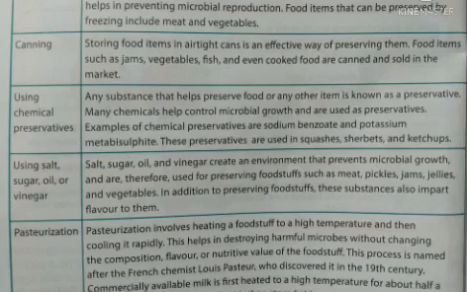Last process is pasteurization, which is very important. Pasteurization involves heating a foodstuff at a high temperature and then cooling it rapidly. This helps in destroying the harmful microbes without changing the composition, flavor, or nutritive value of the foodstuff. This process is named after the French chemist Louis Pasteur, who discovered it in the 19th century. Commercially available milk is first heated to a high temperature for about half a minute and then cooled rapidly. It is then stored at temperatures lower than 10 degrees Celsius.